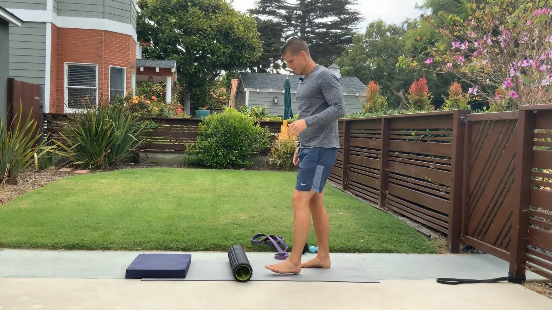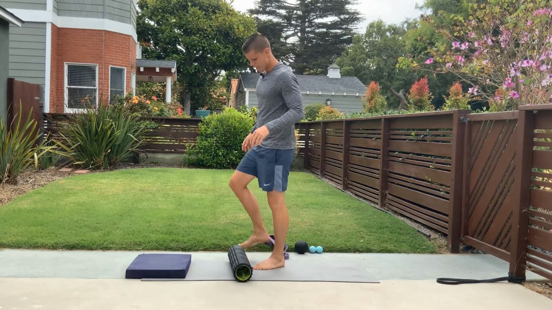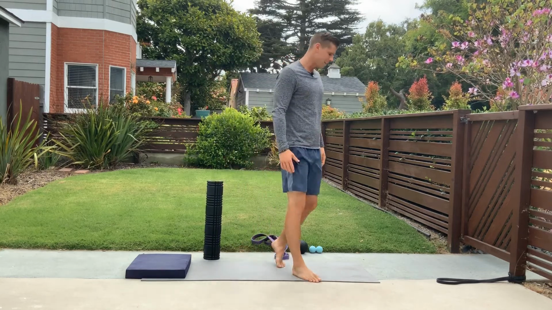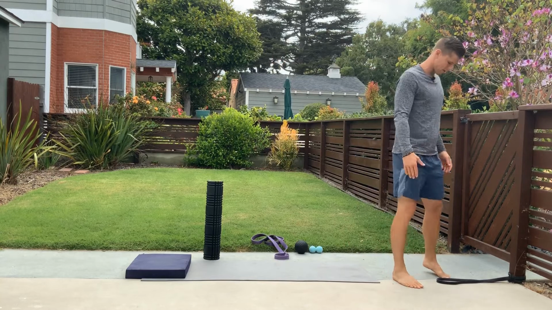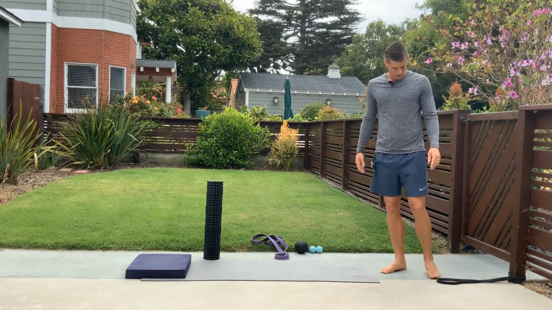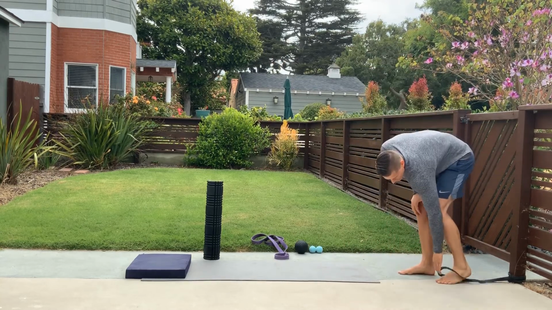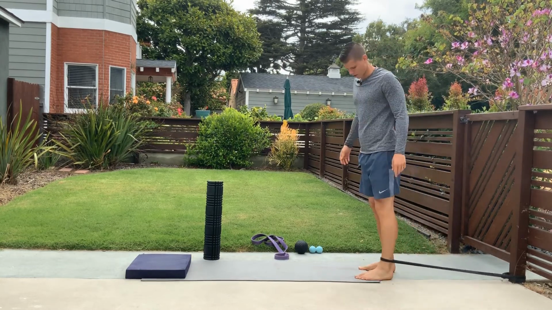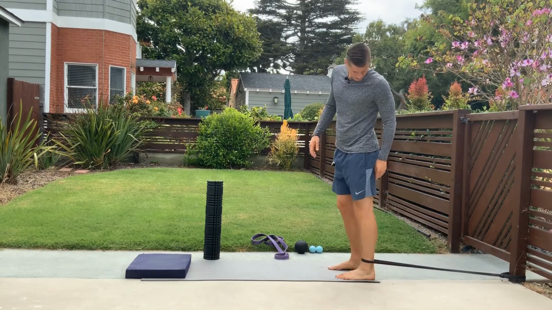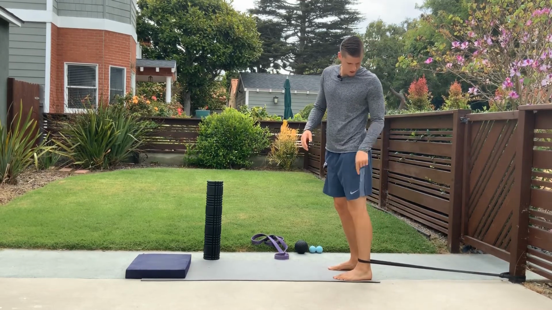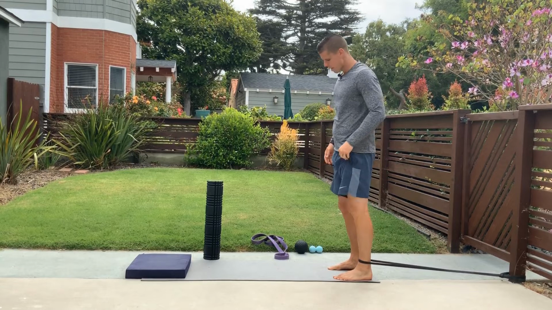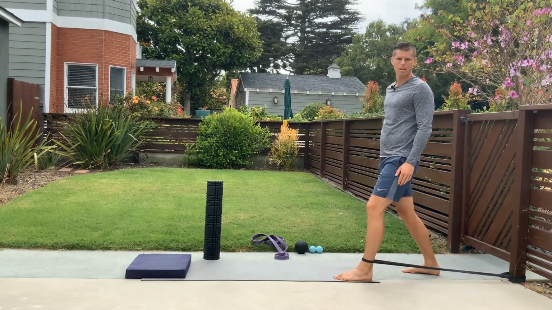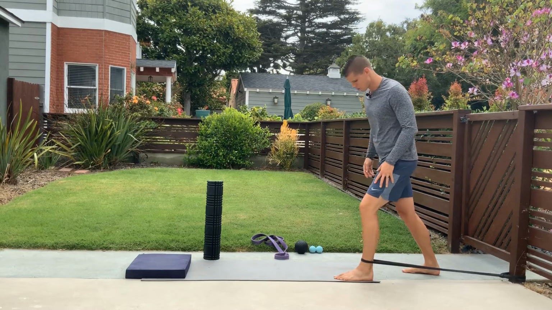So it's going to shift a little bit lower, and I'm trying to focus on this position now. And then finally, what I'm going to do is get into an assisted or a banded variation. If you guys have access to this, I really like these as well. Right here I have a super band connected to an anchor point just about foot height here. And all I'm doing is walking out so that I have a fair amount of tension pulling me dead straight backwards.